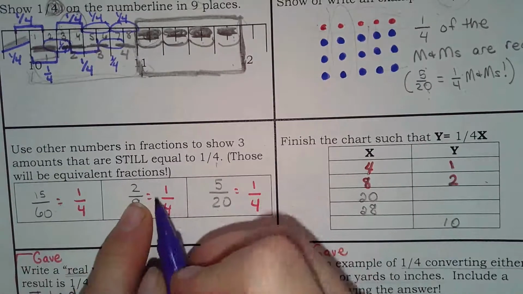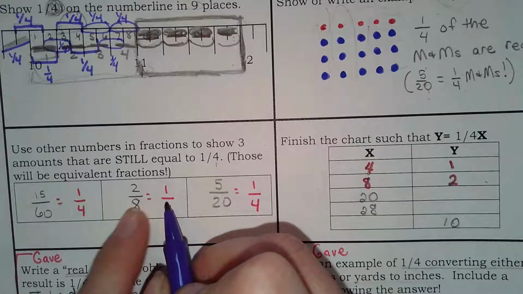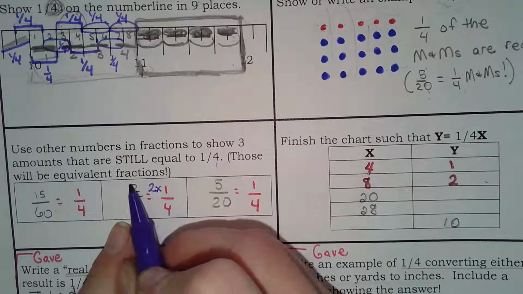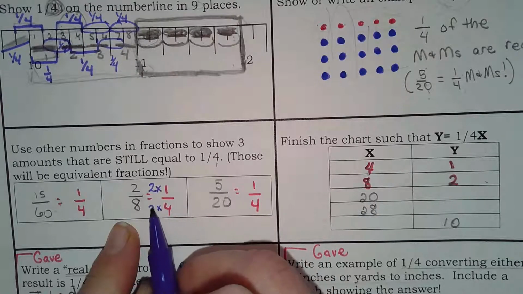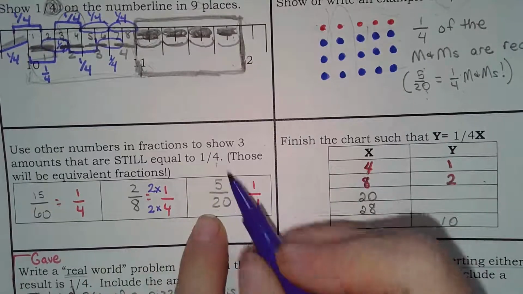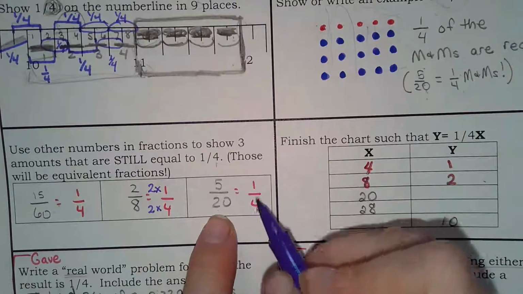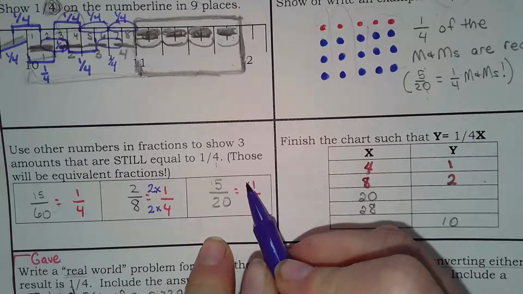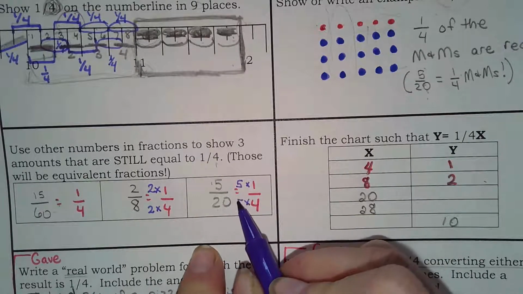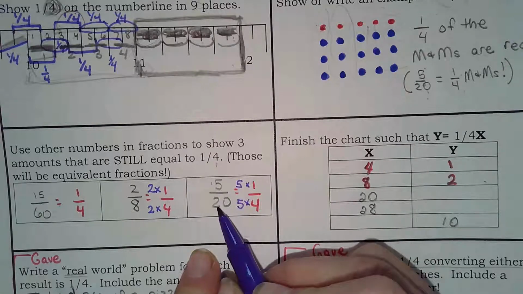Let me start with the easiest ones here. In order to get 1/4, 1 times 2 is 2. 4 times 2 is 8. In order to get 5/20 and show that it's equal to 1/4, 1 times 5 is 5. Whatever I do to the top, I have to do to the bottom, so 4 times 5 is 20.